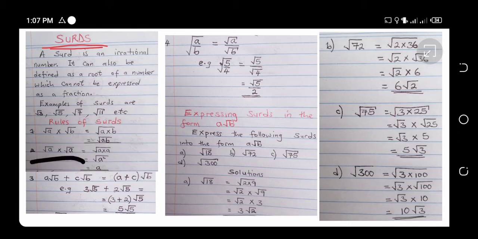The second one is root of a times root of a. So still using the above knowledge, we simply write a single root, and then inside the root it will be a times a, which gives us a squared. So meaning we are going to have root of a squared, and the root cancels with the square on a, and therefore the answer which we get here is a. This is another rule in surds.